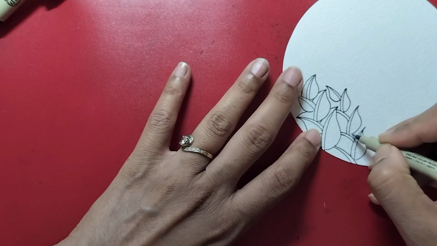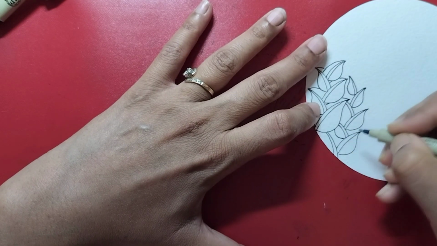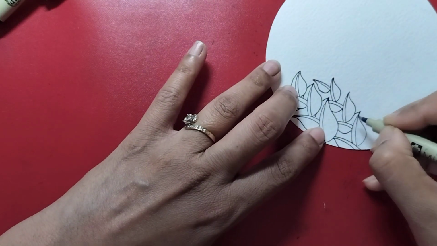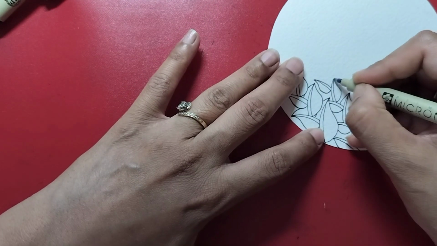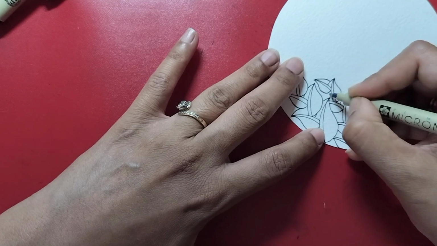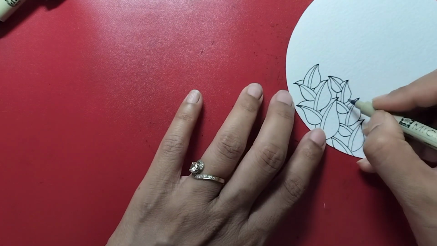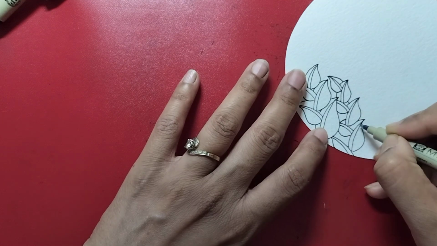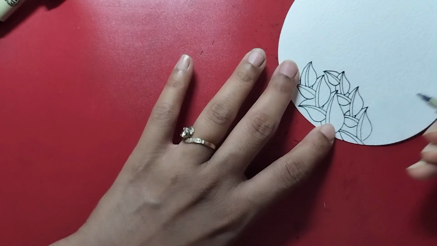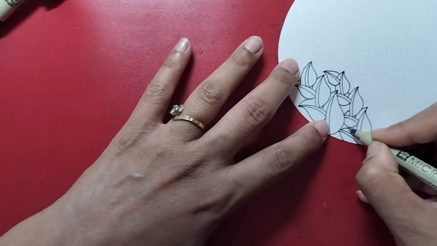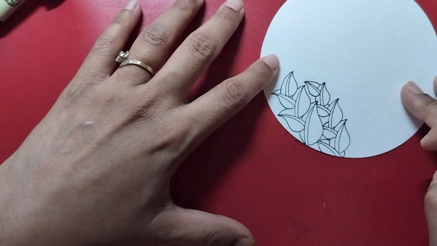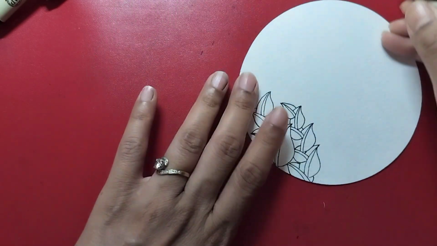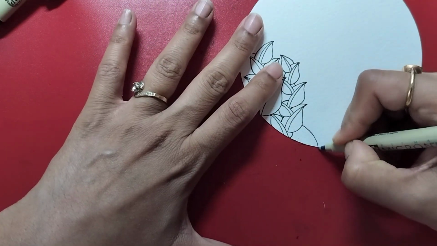Tangle Fondabout, a comparatively new tangle to draw, and then come back, draw behind. Something like this, wherever you can. Yeah, so I'm going to add a few more, probably one more.